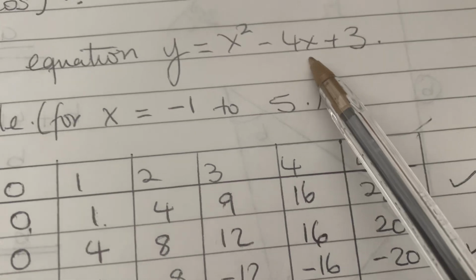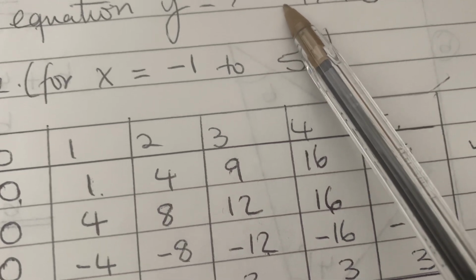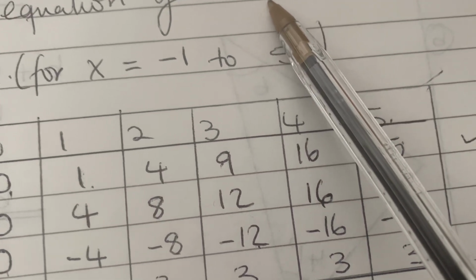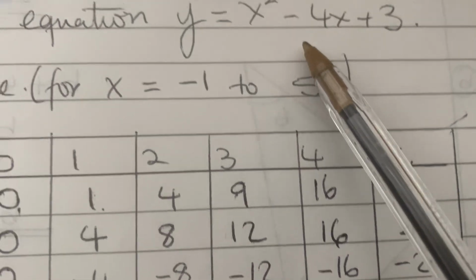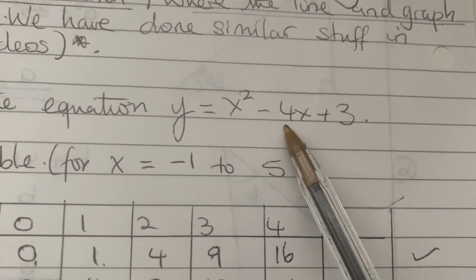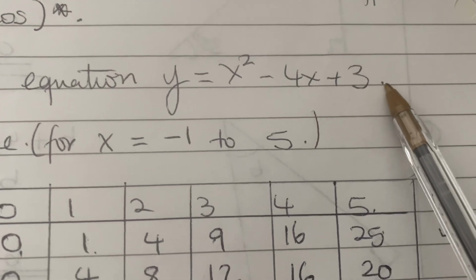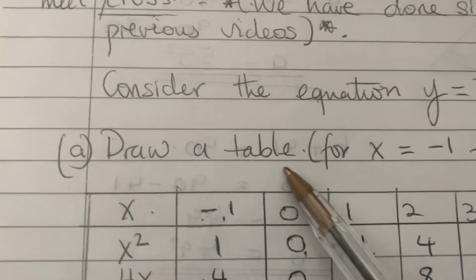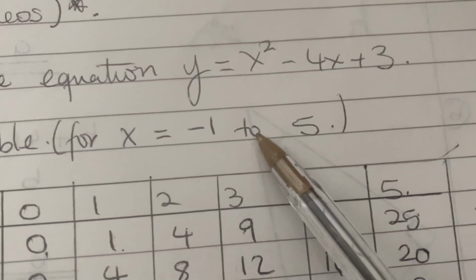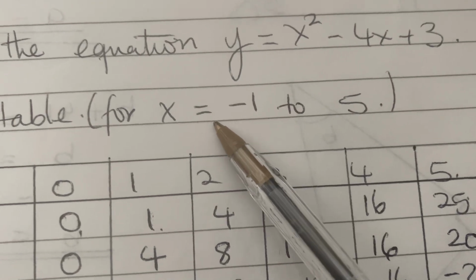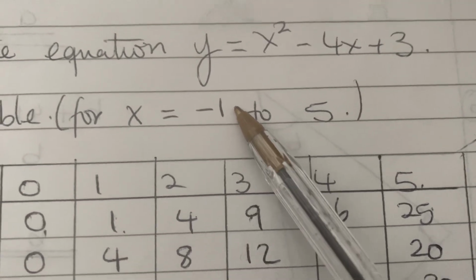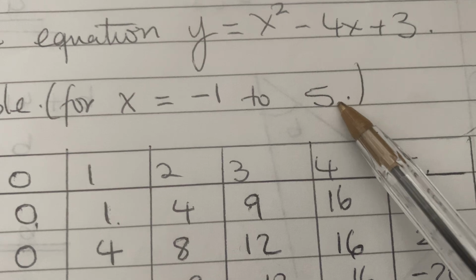So consider the graph, or the equation, y equals x squared minus 4x plus 3. Draw a table for this for x from minus 1 to 5.